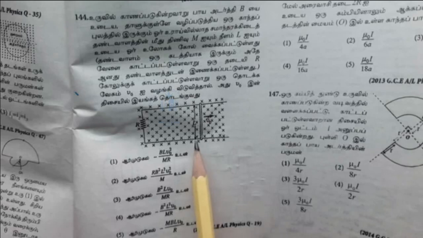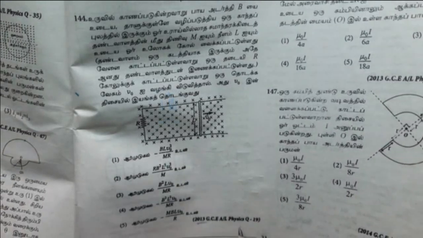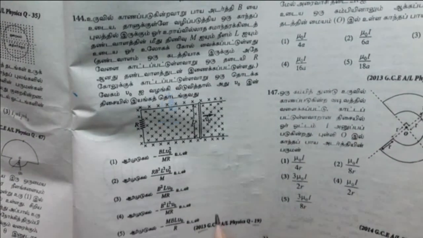Now this one is a better question than that. They had not asked about induced electromagnetic field. Now this question is from 2013, 19th question. So please take that question and then you can join the discussion.